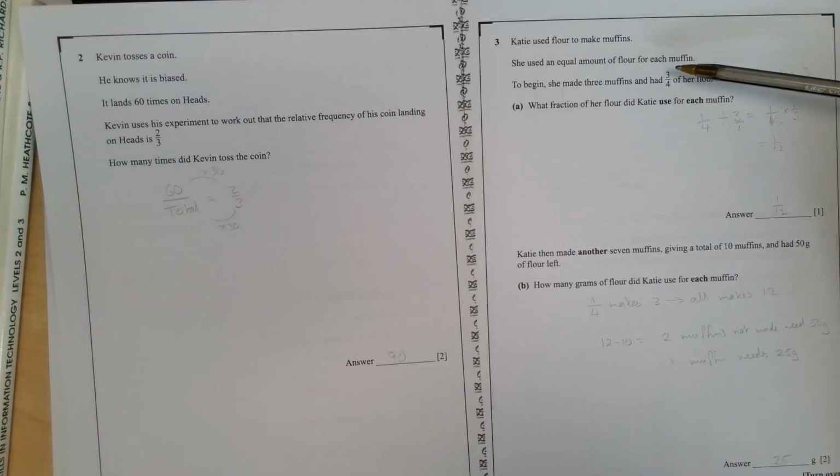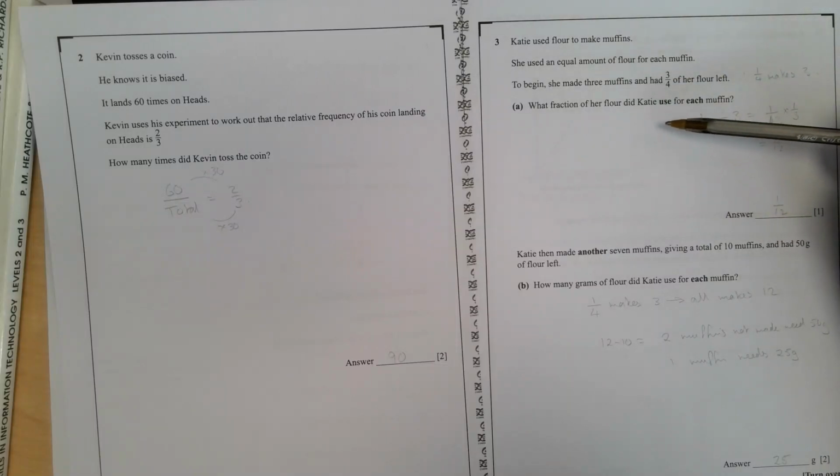Katie uses flour to make muffins. She used an equal amount of flour for each muffin. To begin with, she made 3 muffins and had 3/4 of her flour left. So she had used 1/4 to make 3. What fraction of her flour did Katie use for each muffin? So 1/4 makes 3. If you divide 1/4 by 3, it's the same as multiplying it by 1/3. 1 times 1 is 1, 4 times 3 is 12, so it's a twelfth.